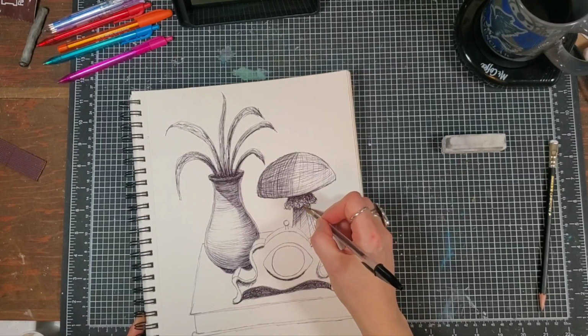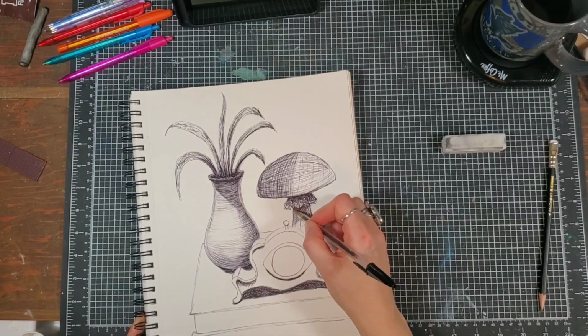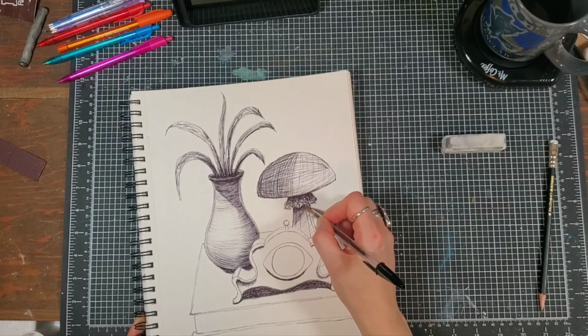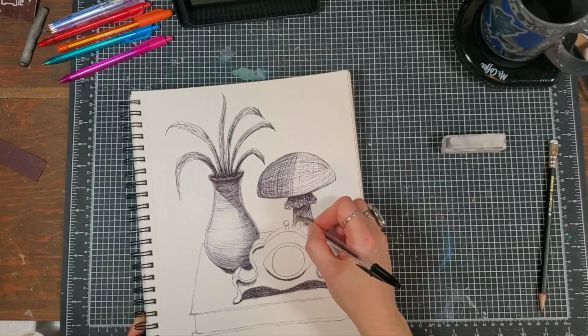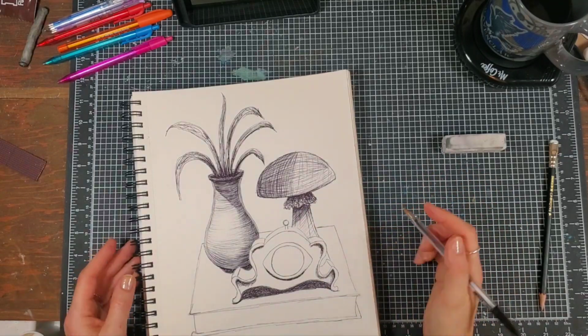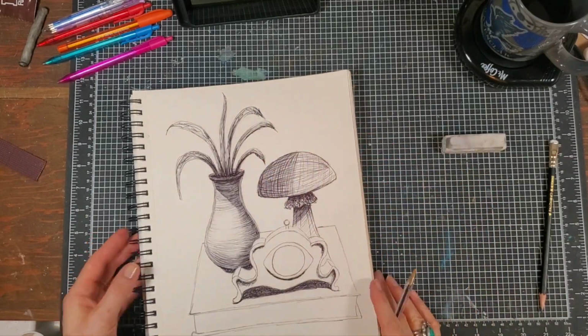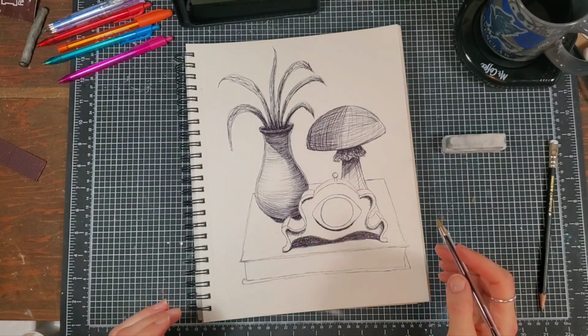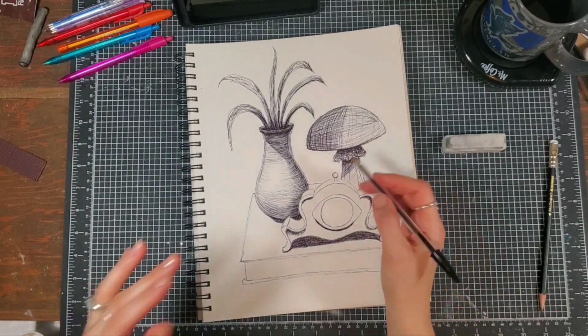Getting again right up under those, oh, why can't I think of what those are? The little thingy things. You know what I'm talking about. Get right up under there.